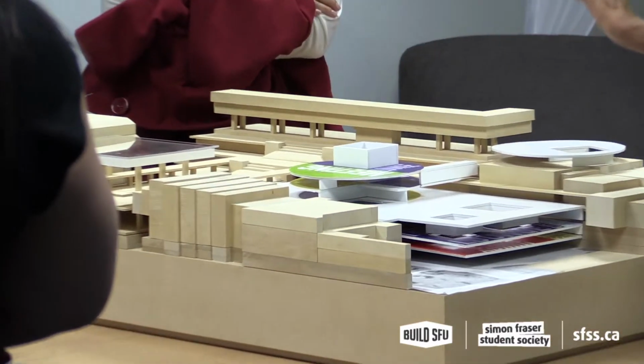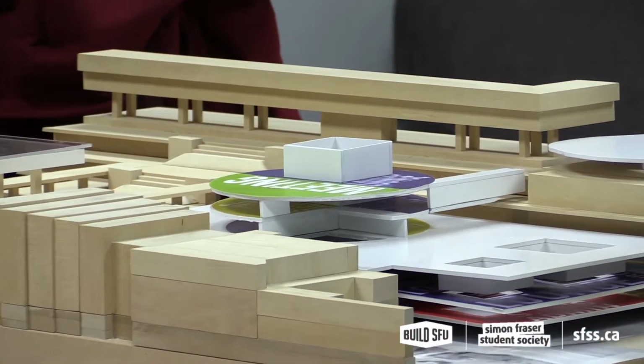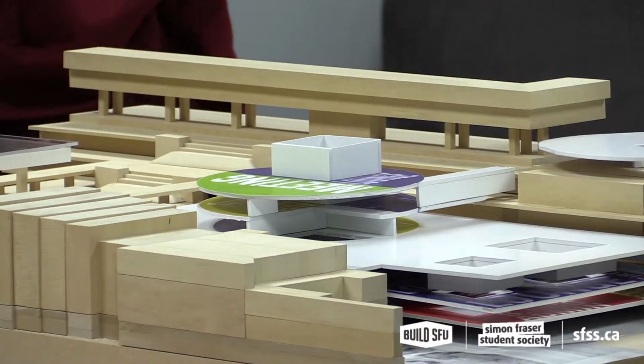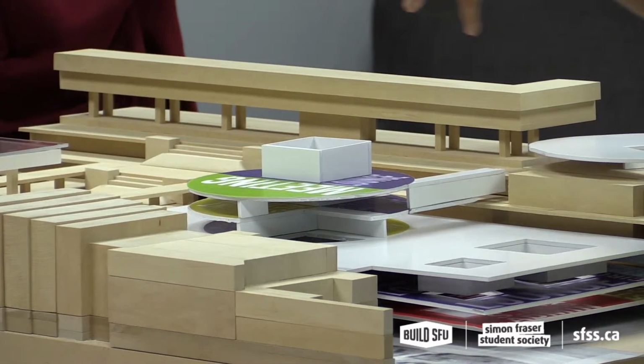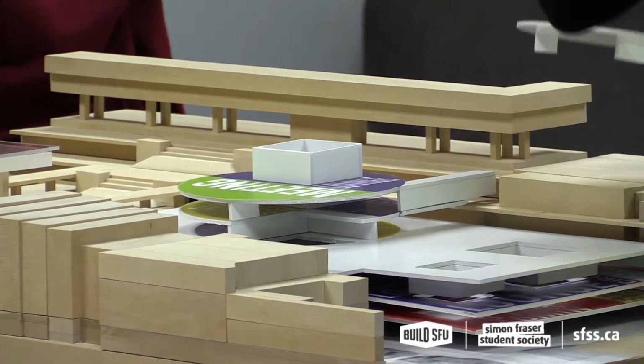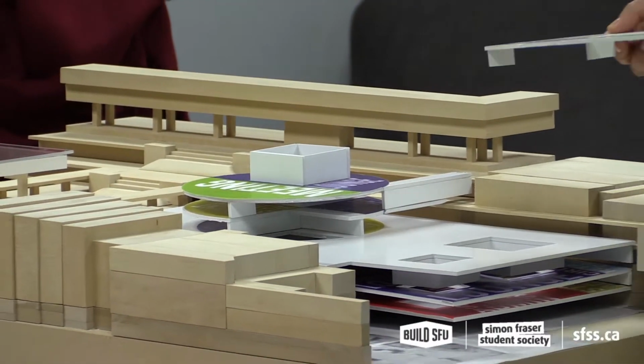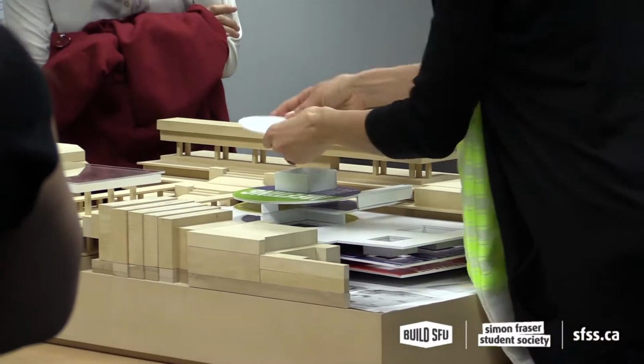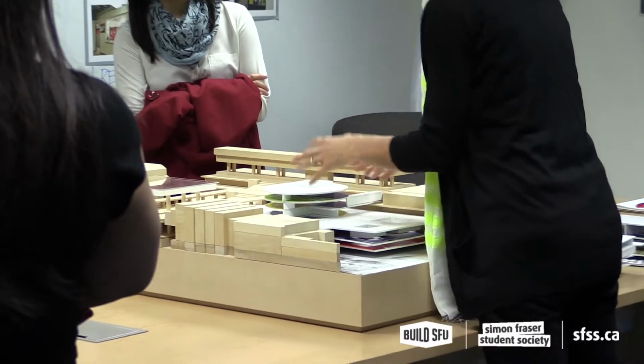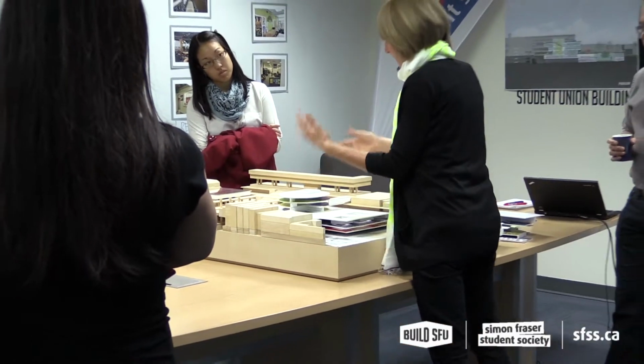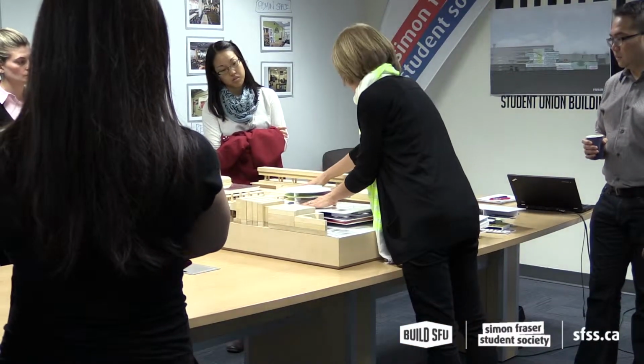You don't want any columns in there, so you want to put some of these larger spaces in areas where you don't need the columns, and that would be the roof, which then has no structure above it, so there's no additional load. Whether this roof is occupied or not is something that we can talk about as we get further into the design.